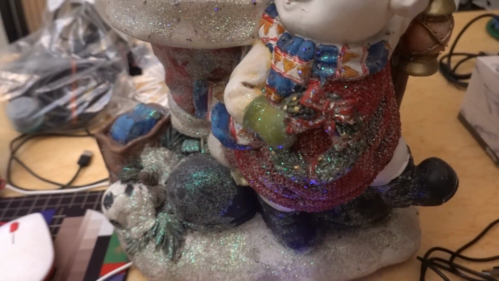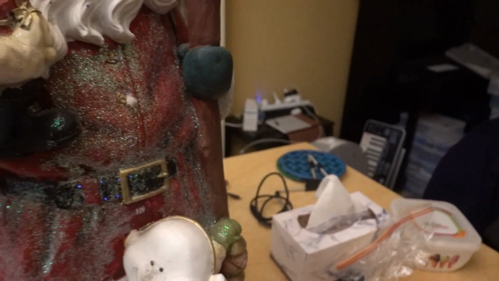So this is Santa, and we might see if we can get his colours. Hello Santa, I love your colours. And that's Santa with coloured lights.